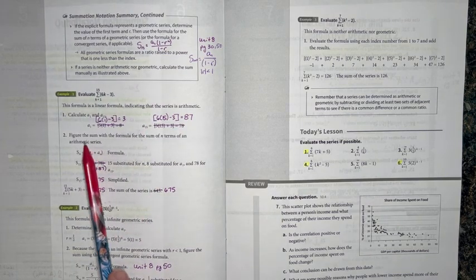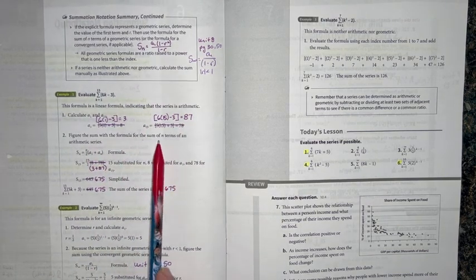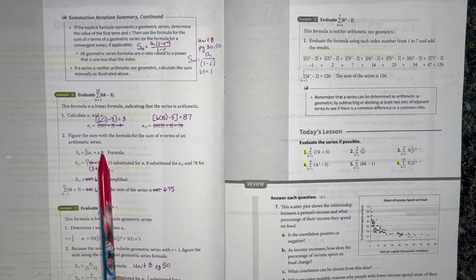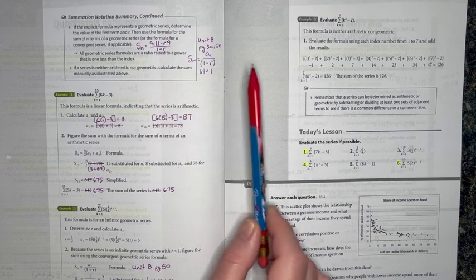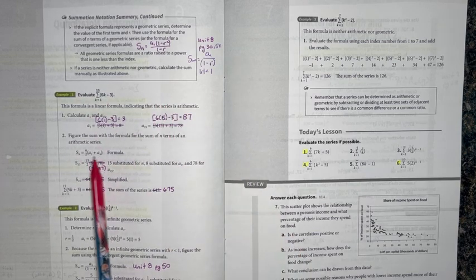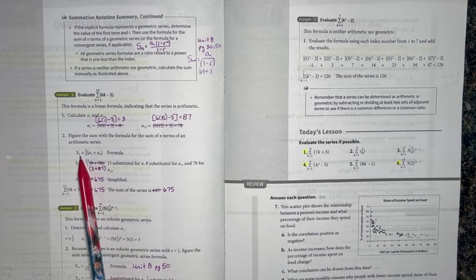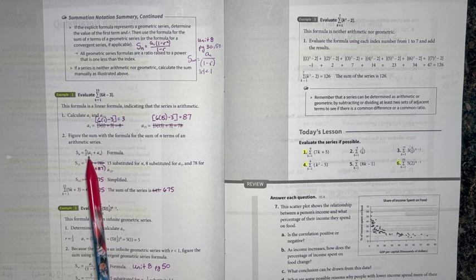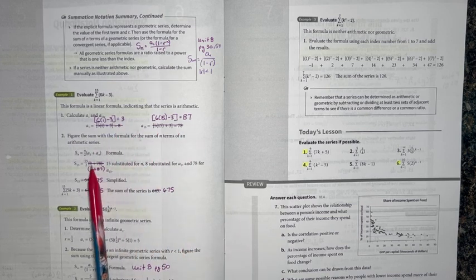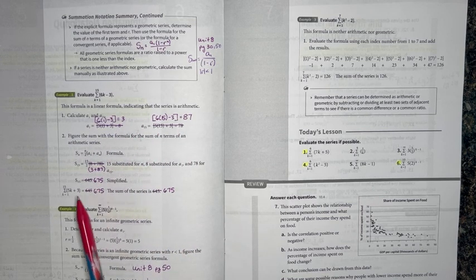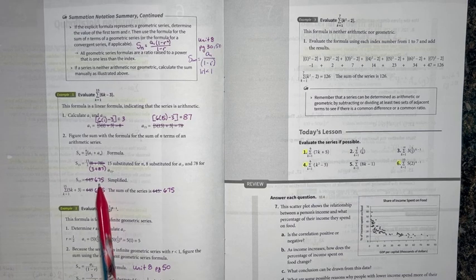And then it says, figure the sum with the formula for the sum of n terms in an arithmetic series, okay? Now, the arithmetic series formula I wrote on the other page, but they have it here. So S sub n equals n over 2 times (a sub 1 plus a sub n). Now we have to substitute in the actual values. Again, the book just has a miscalculation. And when we solve, we get 675.